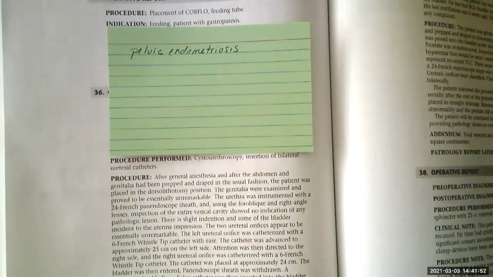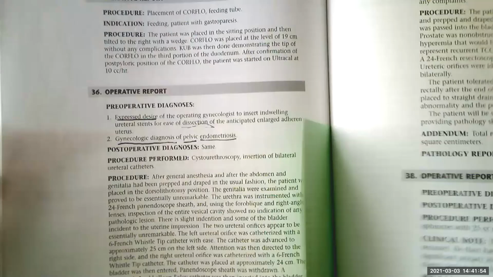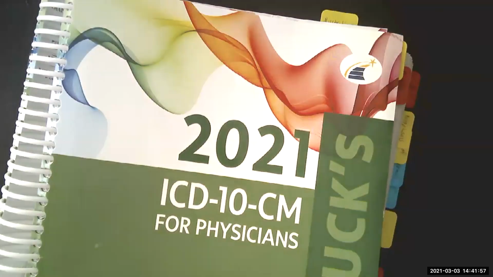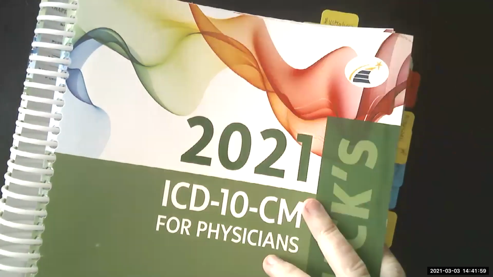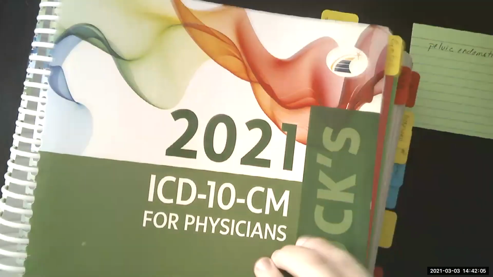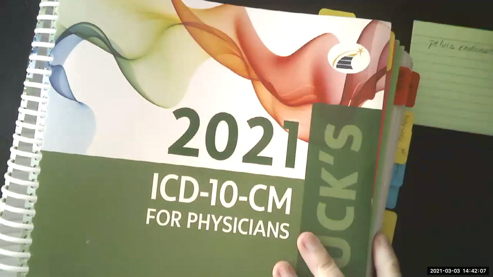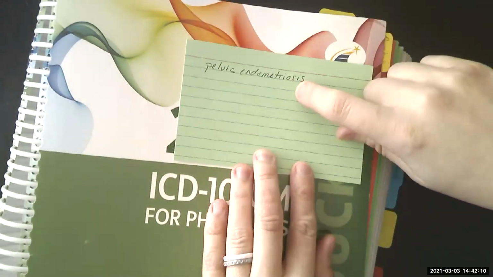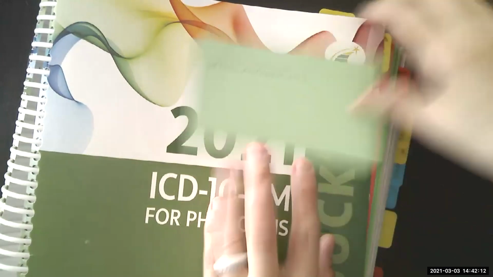And since we're here, let's go ahead and look it up for you. So we're going to pull out our ICD-10 and we'll go to the alpha, and the main term is going to be endometriosis. Why? Pelvic is the type of endometriosis. So let's look up in the E section. Okay, it looks like on page 240 is where endometriosis is.